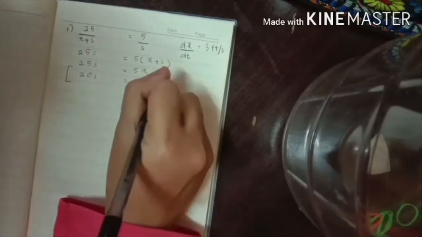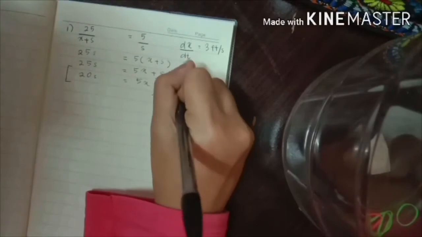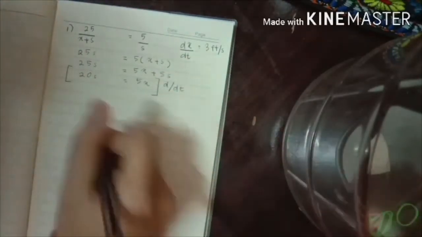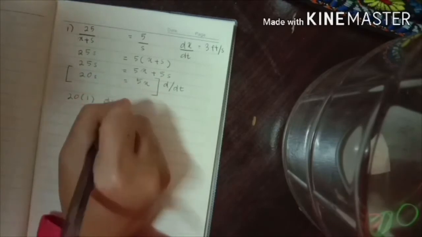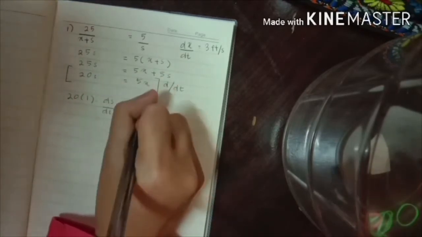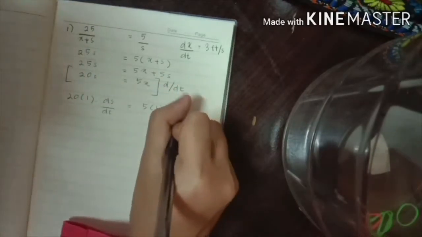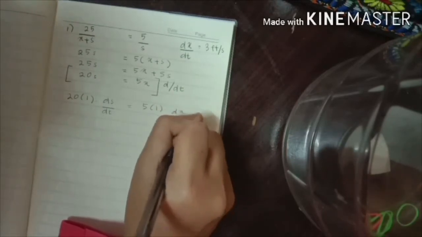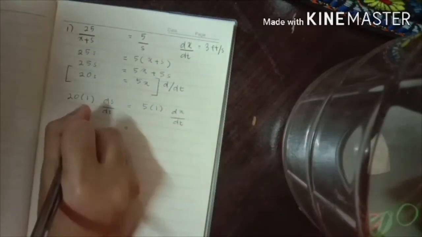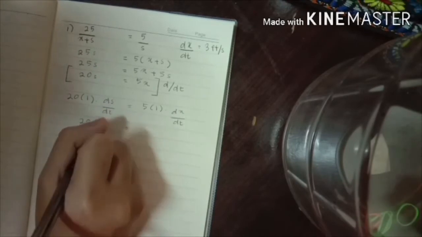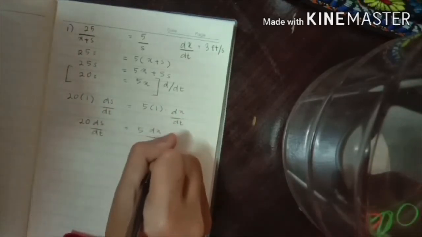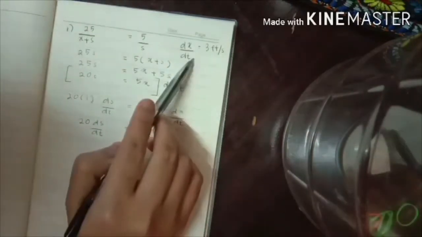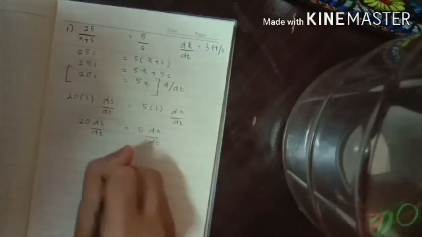So we need to differentiate both sides to become 20 ds over dt equal to 5 dx over dt. Okay, and then we need to substitute dx over dt with the value given. So 5 times 3.